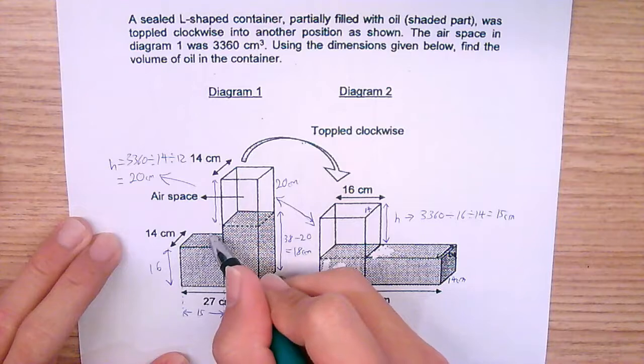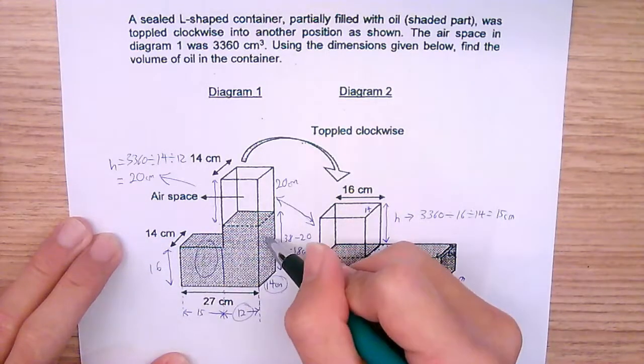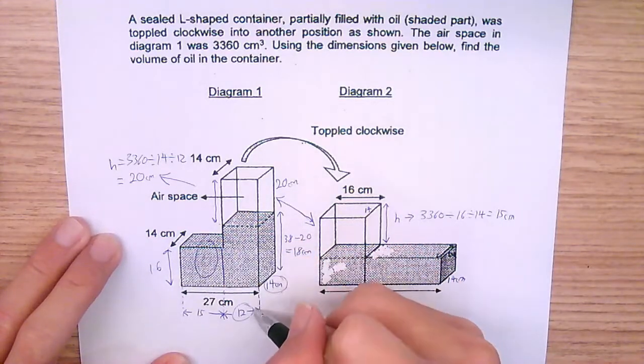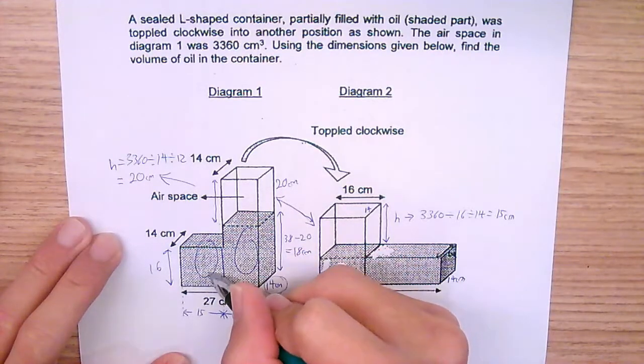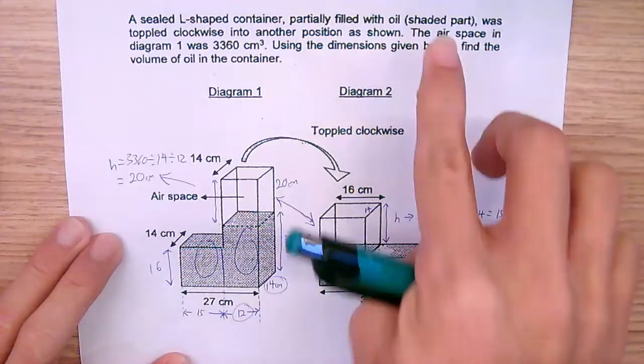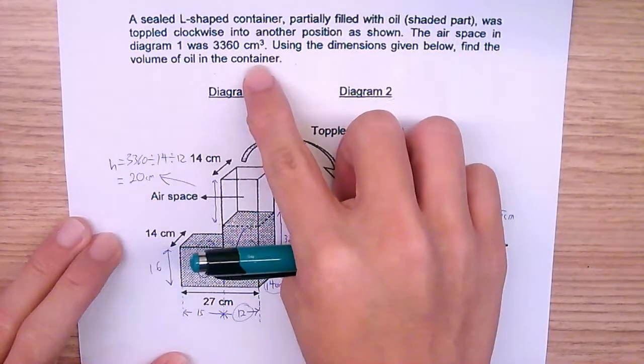Which means that I can find the oil over here. Now, I want to find the oil over here. Do I have the dimension? I have 12, I have 14, I have 18. So after I find the amount of oil over here, I find the amount of oil over here, and I add them together, that will give me the answer of finding the volume of oil in a container.